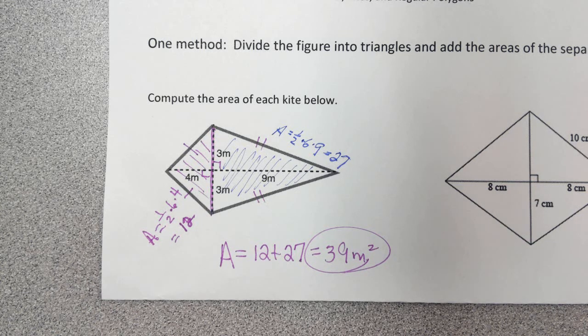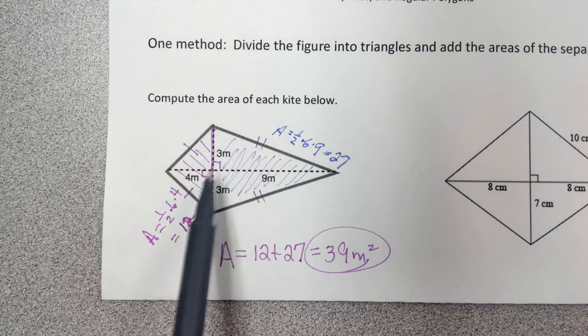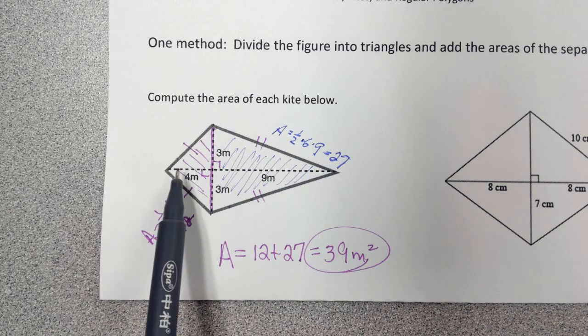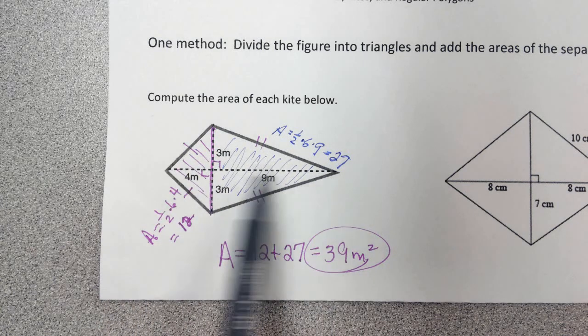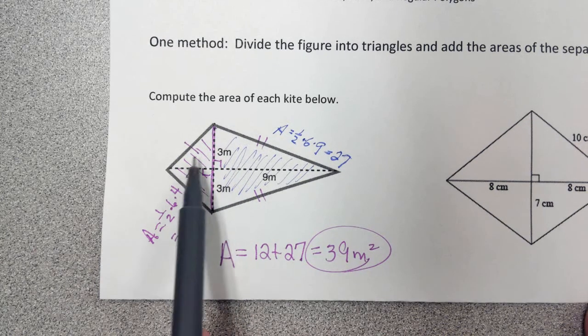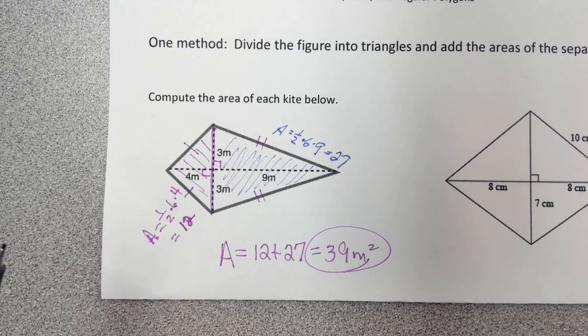Divide it into triangles. Now, another option is to divide it into the top section and the bottom section. The nice thing about that is you have triangles that are 13 across the base and 3 high, and both of them are the same. So if you find the top section, you can just double it to get the bottom section added in. So that's a little bit faster. So however you see it, just chop it into triangles and roll with it. Okay, let's take a look at the next one.